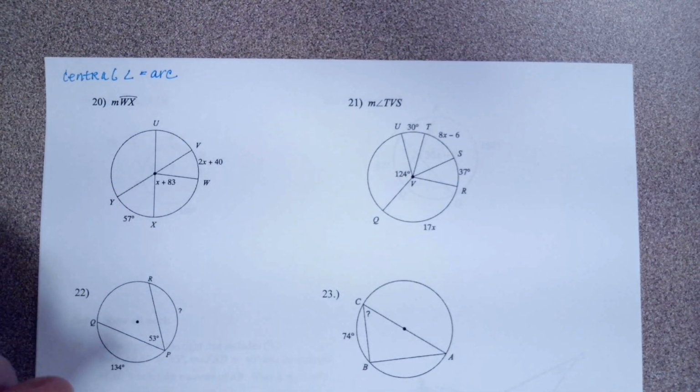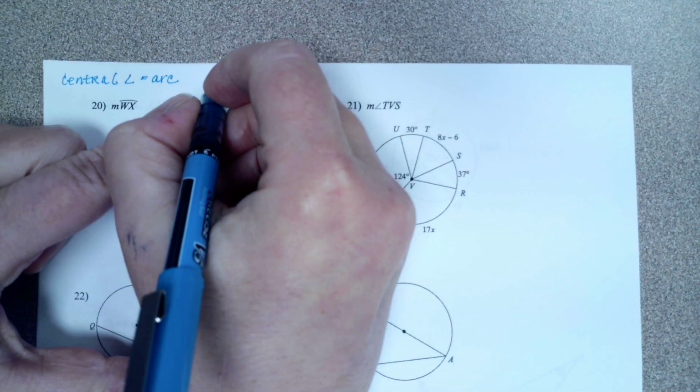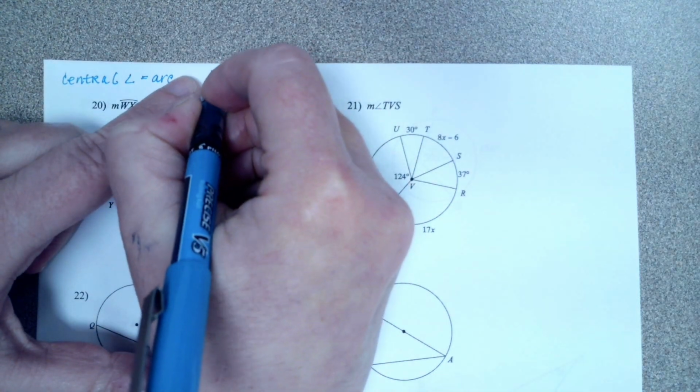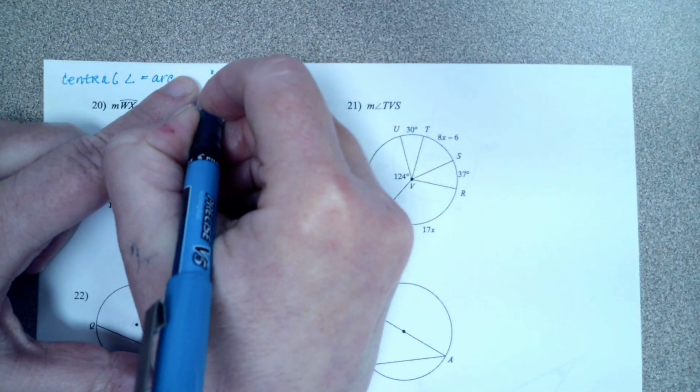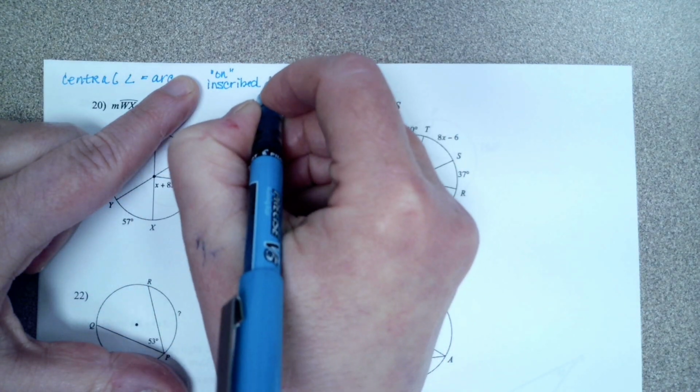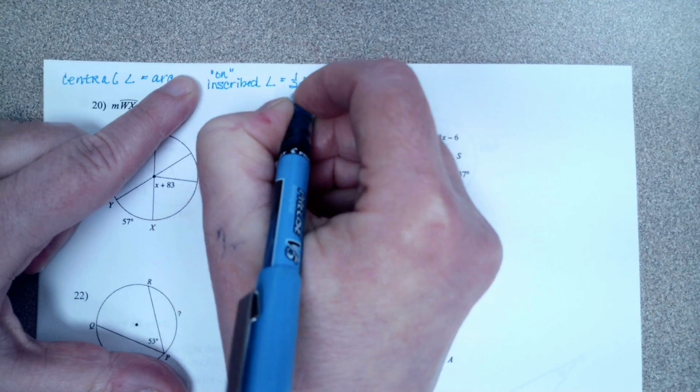If I have an inscribed angle, or if the vertex is on the circle, then my angle is equal to half of it. So that fancy word was inscribed, and the inscribed angle is equal to half of my arc.